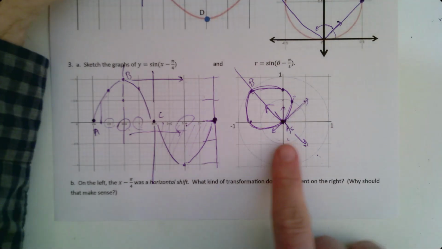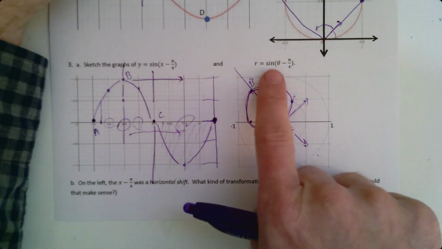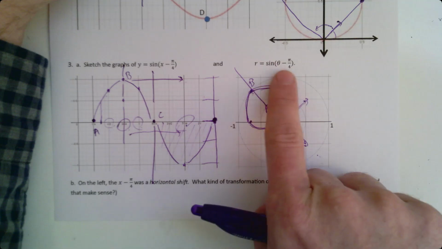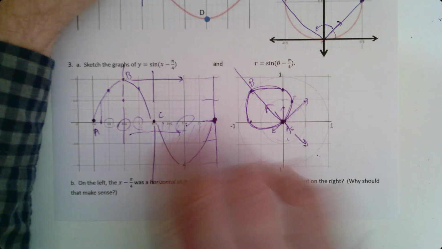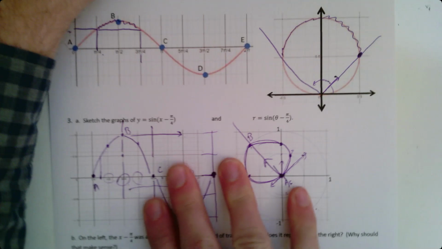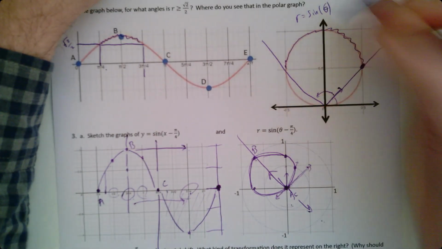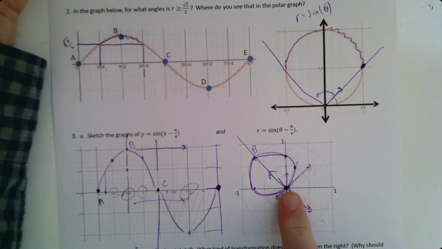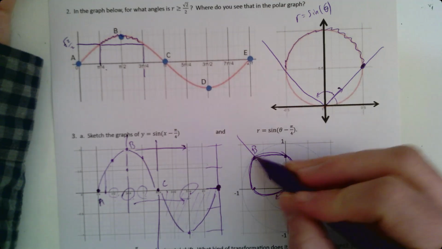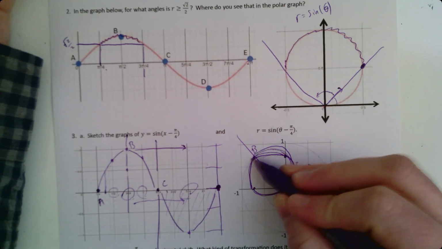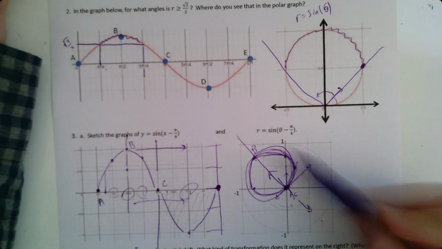If I don't just slavishly plot points, if I think about what's going on here, I know this should be a sine graph that's been translated in some way by pi over 4. You already know what the sine graph looks like. This is what r equals sine theta looks like. So here I'm getting a clue that maybe this actually should be a perfectly circular shape, which I'm now totally screwed up drawing. So imagine this is a perfectly circular shape.